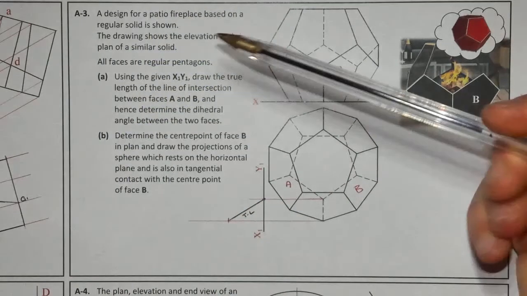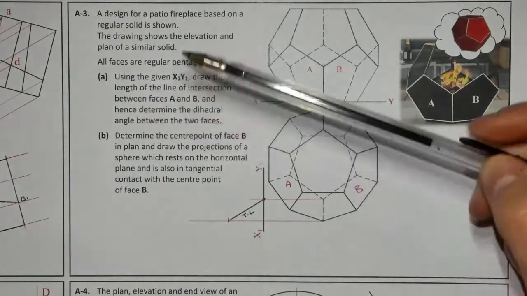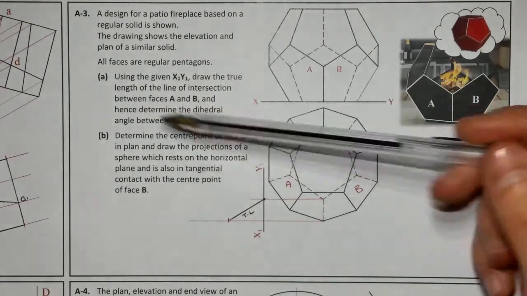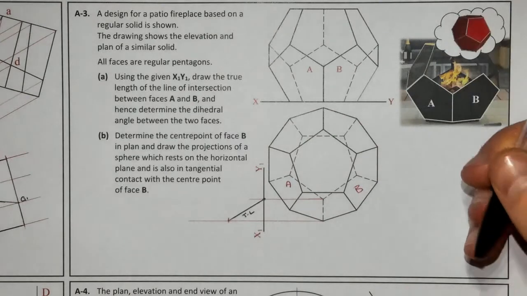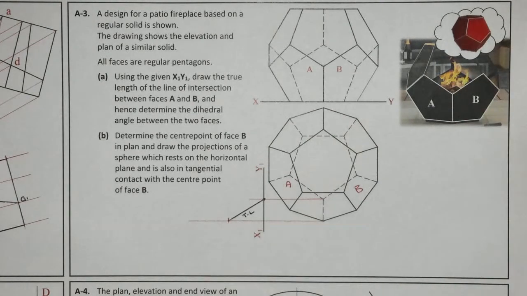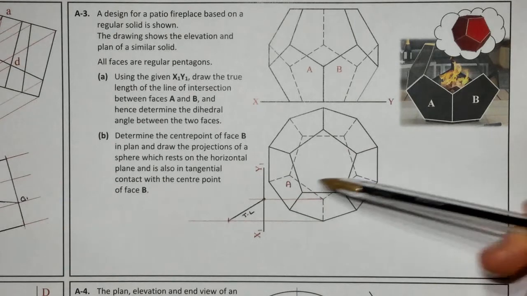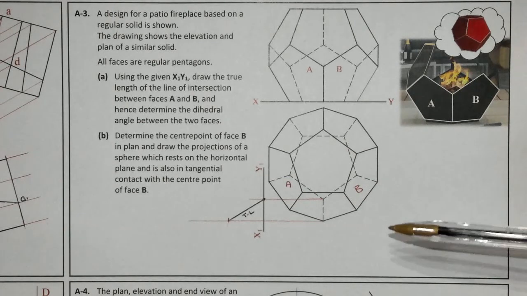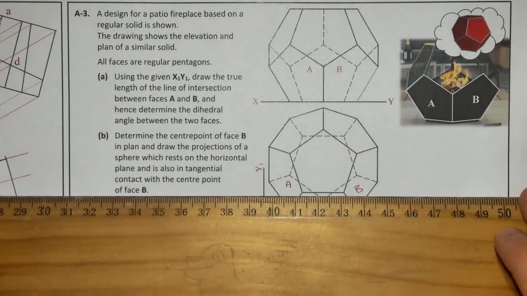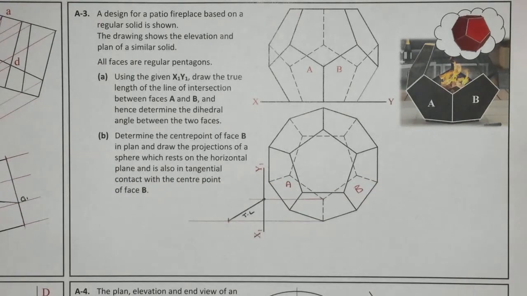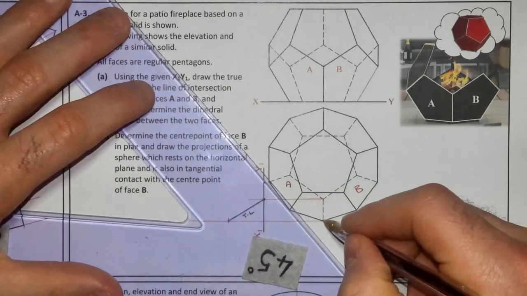Okay, and then we have to work on to the second part of part A here, and hence determine the dihedral angle between the two faces. So what we actually need now is some points that are relevant on both faces. So just looking here and trying to see what I can do. I've got the true length of the line of intersection. I now need a point on surface A and surface B. And that's actually not bad, so what I'm going to do, just to show you, is put it in lightly.